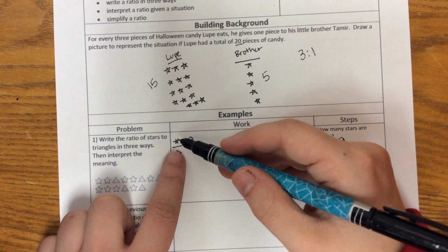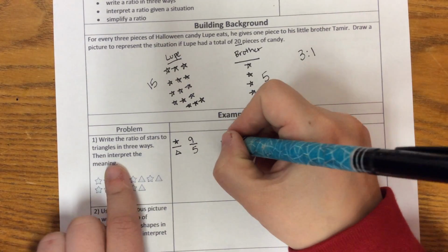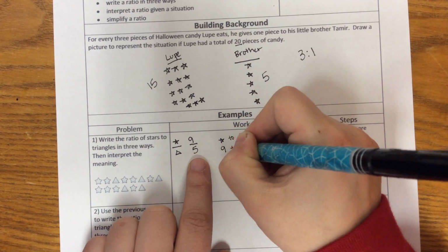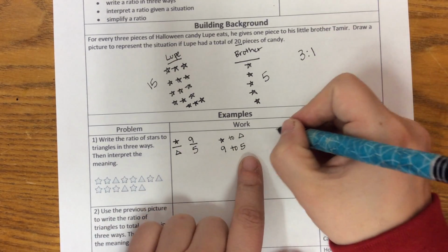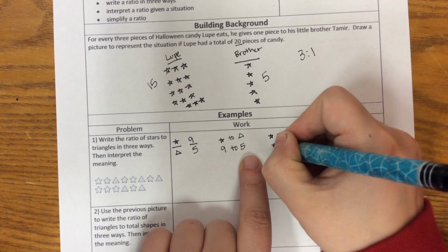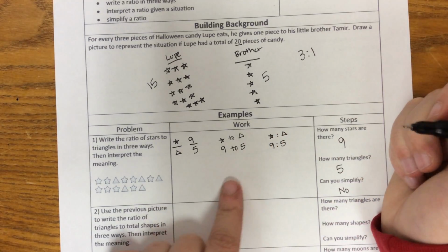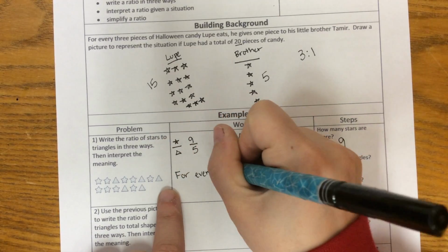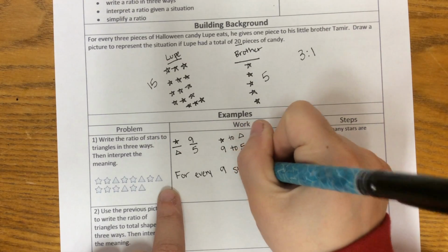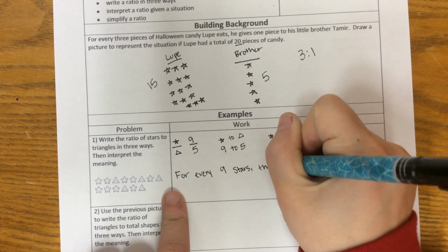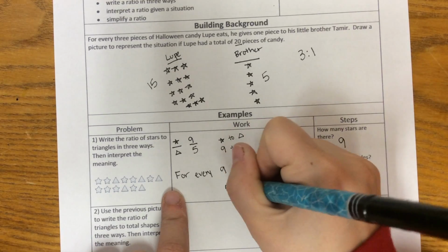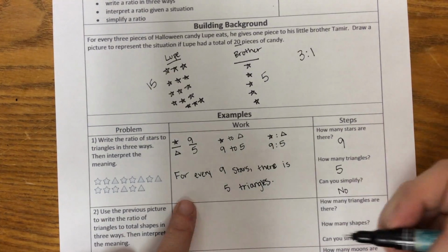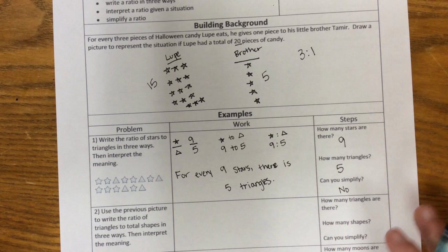Okay, so in a fraction I want stars over triangles. Now I want stars to triangles. So I'm going to say my stars to 5 triangles is 9 to 5, and then stars colon triangles, so 9 colon 5. Okay, and what that means is for every 9 stars, there are 5 triangles. So if I kept drawing this, when I get 9 stars, I would have to draw 5 more triangles.